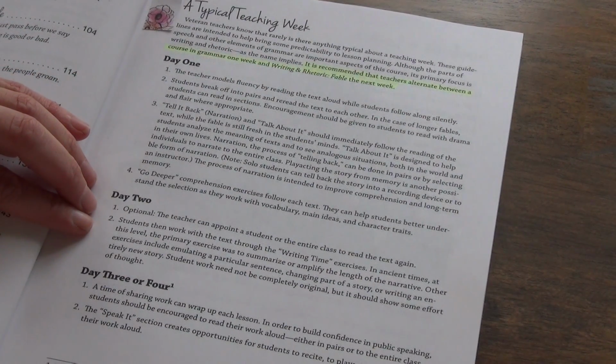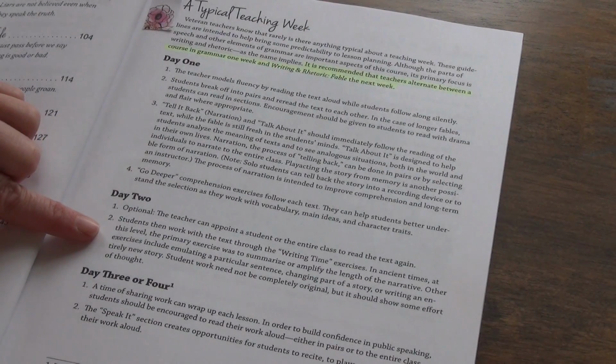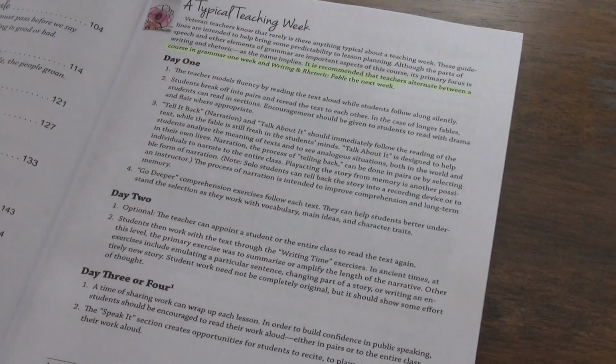Day 2 is we can read the text again. So you can have the student read the text this time. You can read it again, however you want. And then this is where they're going to do some writing time. There are little exercises in there labeled writing time.